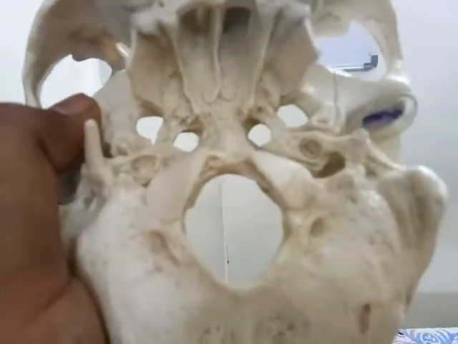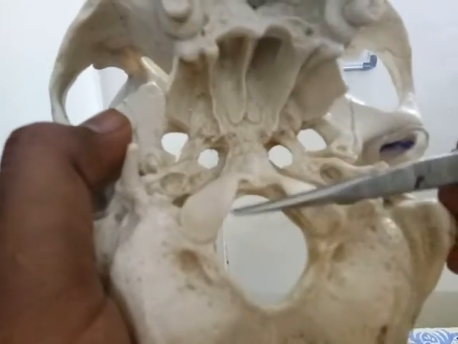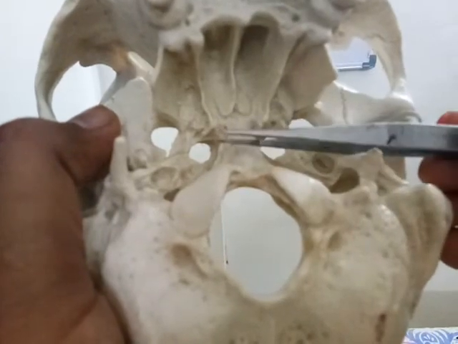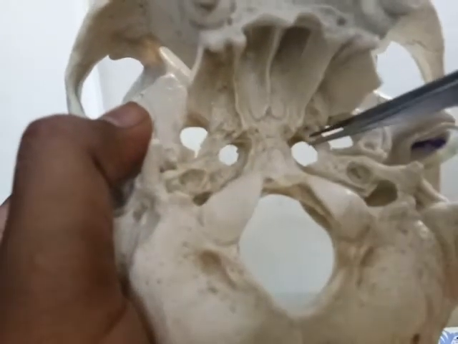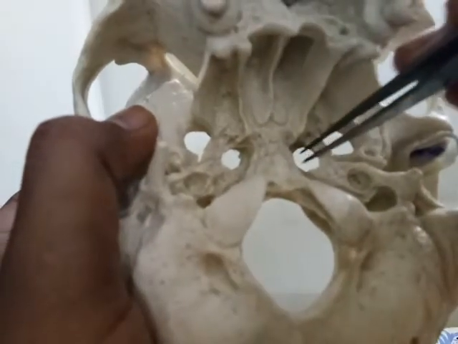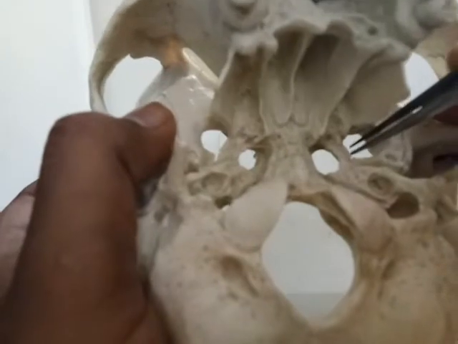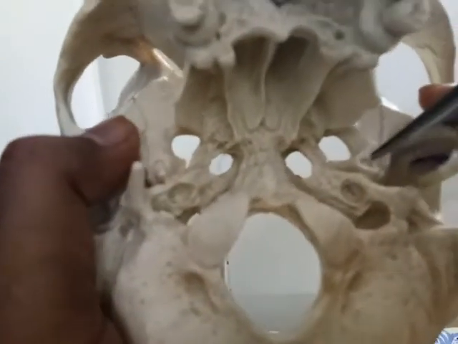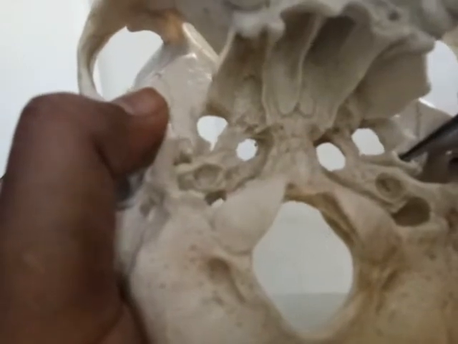Now one thing is left posteriorly. This is foramen ovale and this is foramen spinosum, which comes under the lateral area.